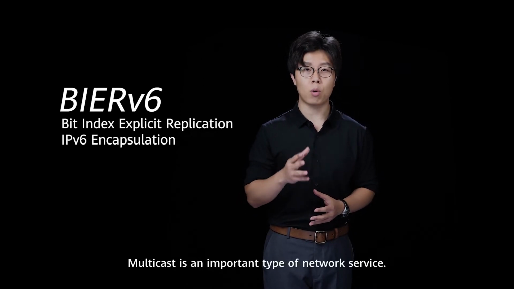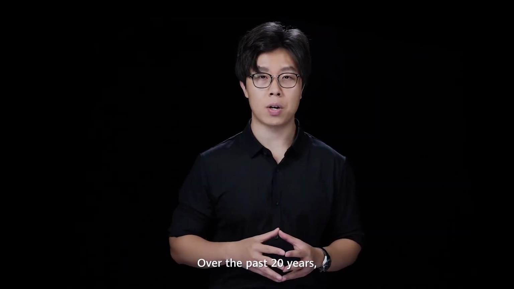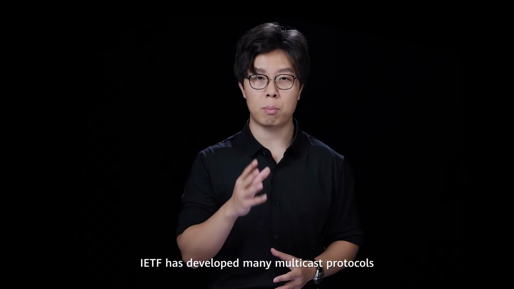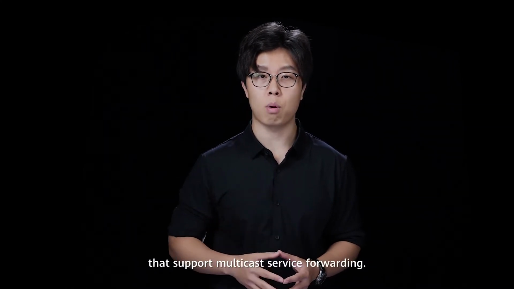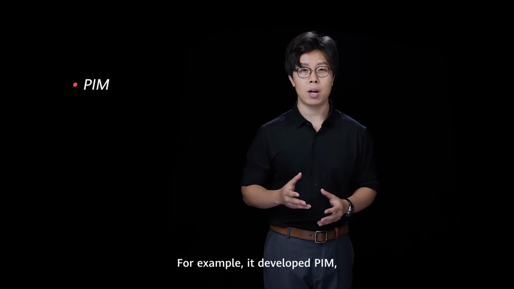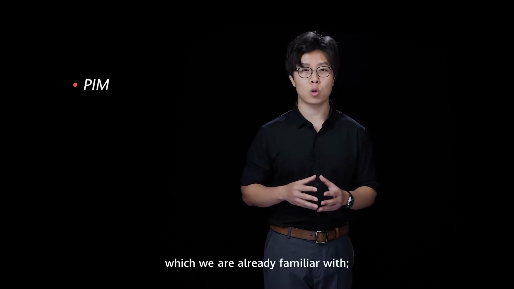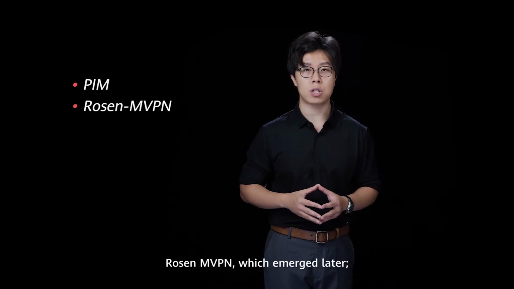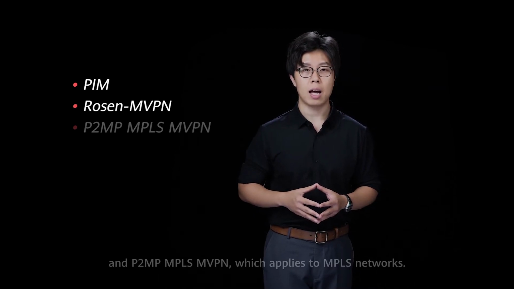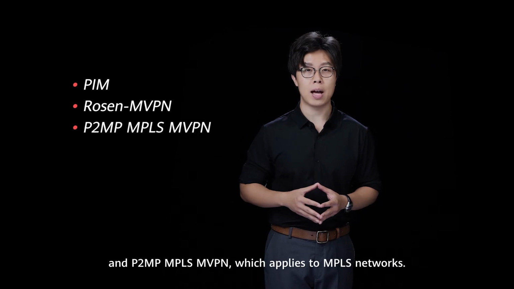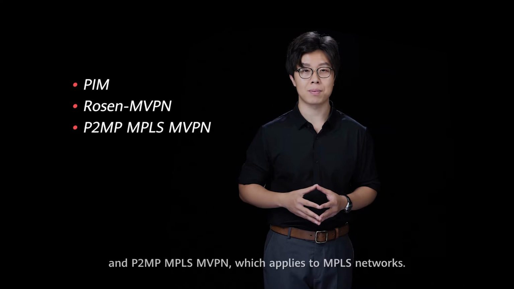Multicast is an important type of network service. Over the past 20 years, IETF has developed many multicast protocols that support multicast services forwarding. For example, it developed PIM, which we are already familiar with, mLDP and MVPN, which emerged later, and P2MP MPLS, MVPN, which applies to MPLS networks.